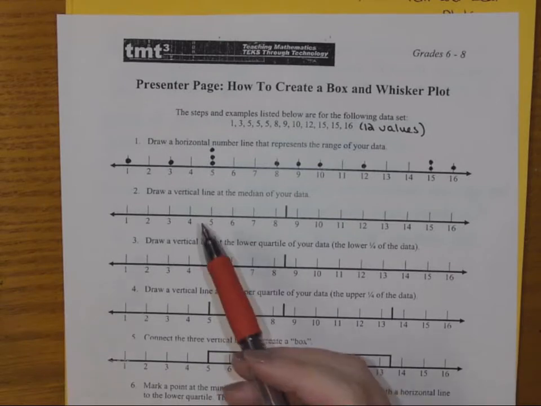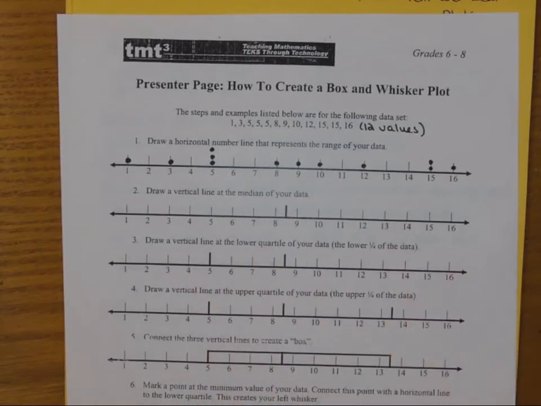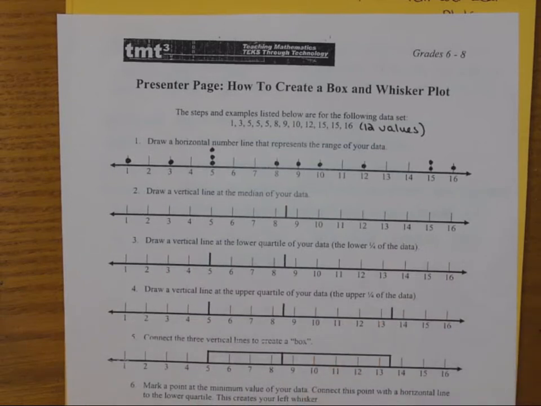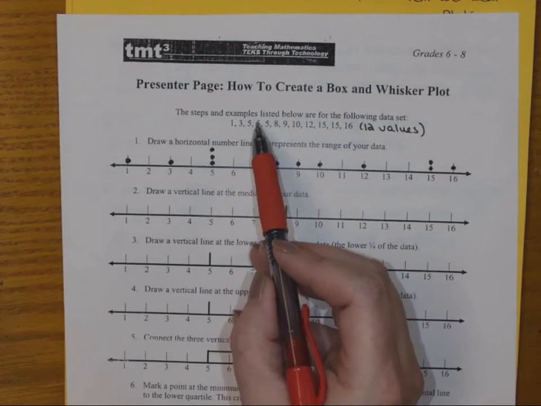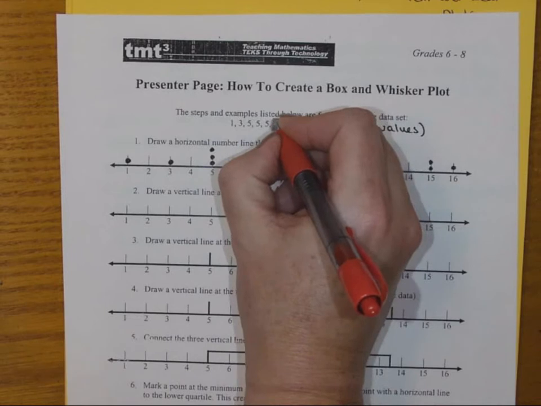All right, so let's go through. First it says draw a vertical line at the median of your data. The first thing we're always going to find is Q2. Q2 is always just the median of the data as a whole. If you have 12 values, you're going to have 1, 2, 3, 4, 5, 6, 7. These are going to be your median.